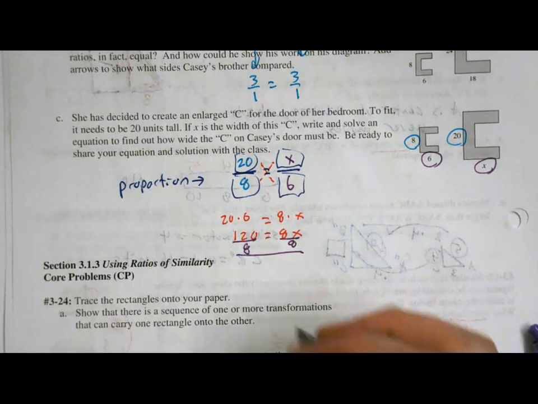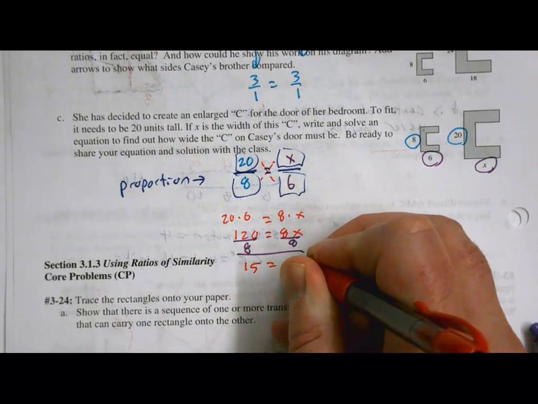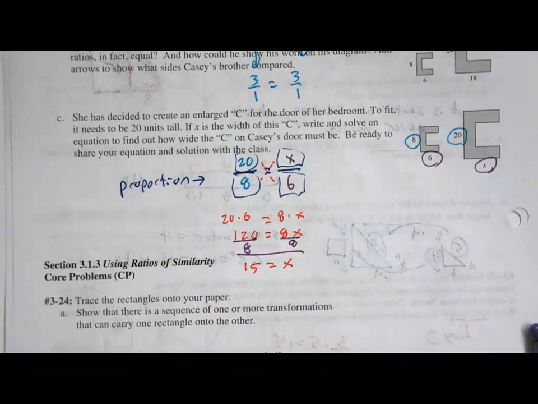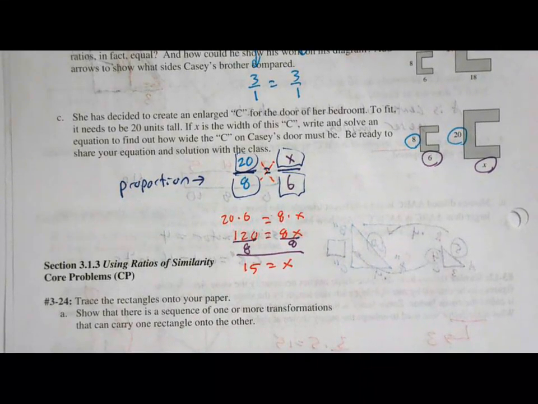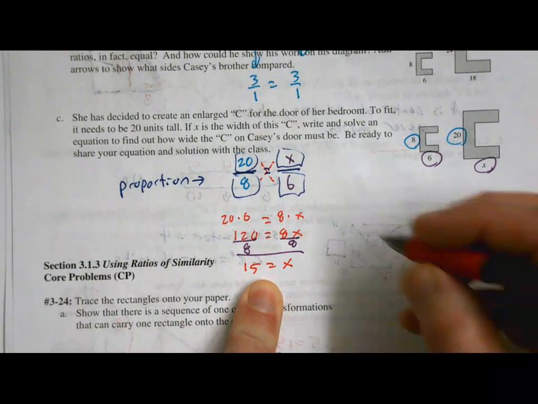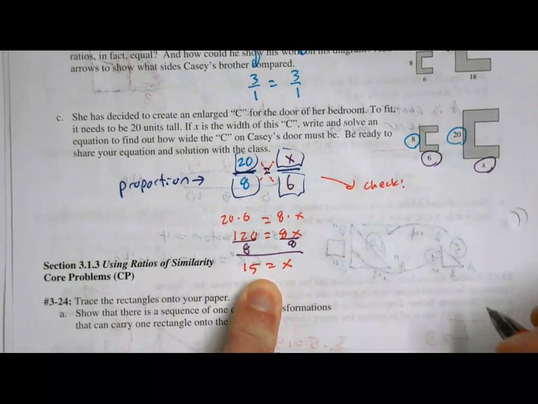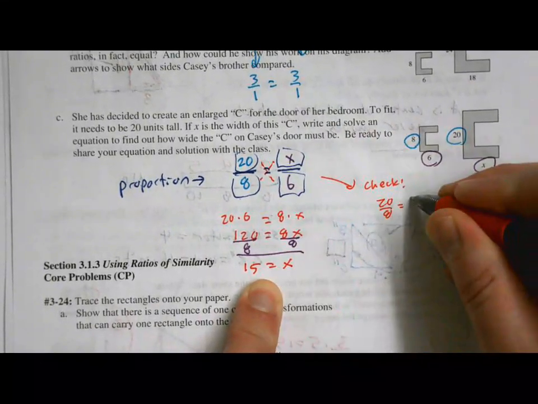I want to say 120 divided by 8 is 15. Can somebody confirm that with the calculator, please? Yes, it works? It works, it works. Let's do one more check. I just want to make sure that we're good to go here. Does anybody have any questions about where we got that 15 from? Could you guys rewrite my proportion off to the side? This is just going to be my final check. I'm going to write this as 20 over 8 equals, but instead of x, I'm going to go ahead and put that 15 in there.